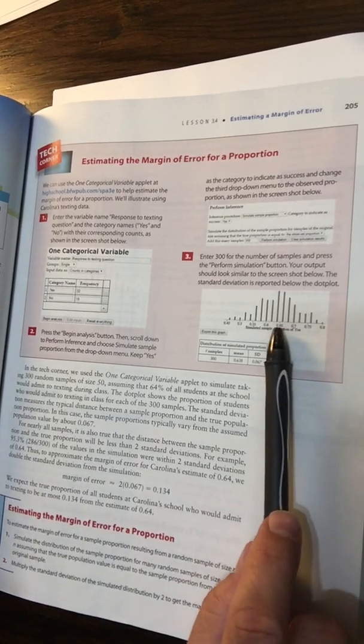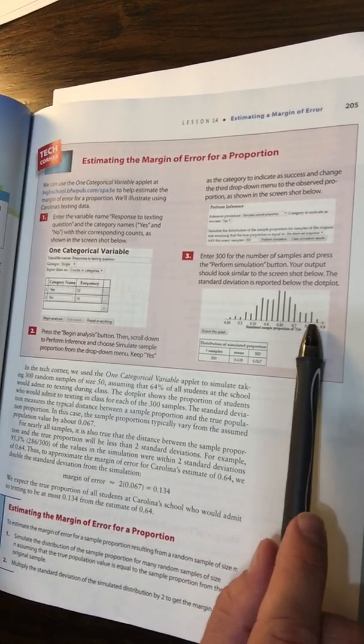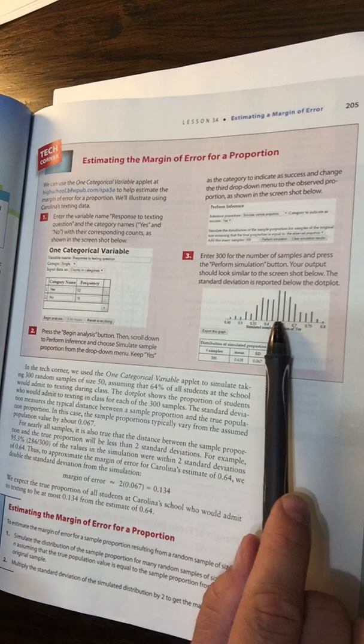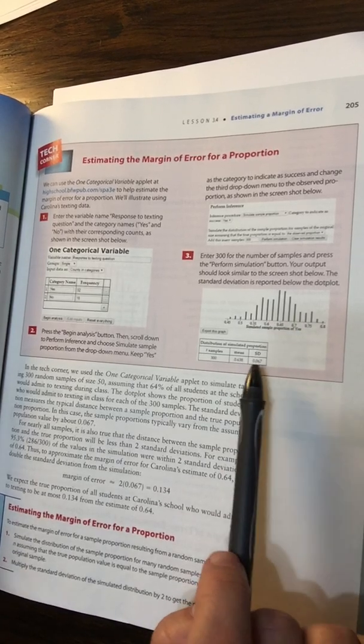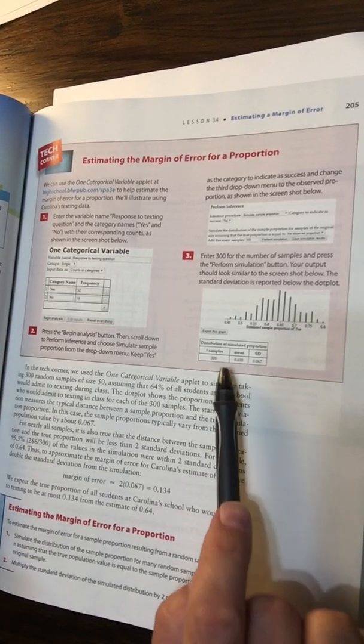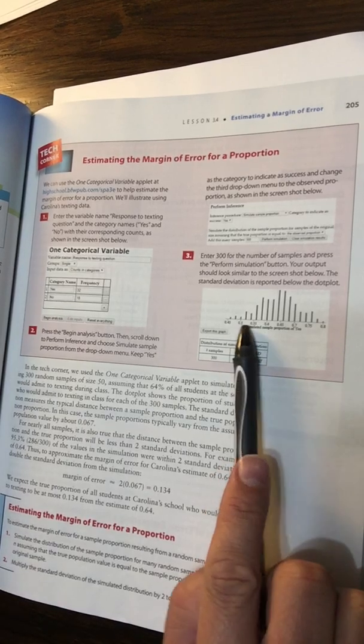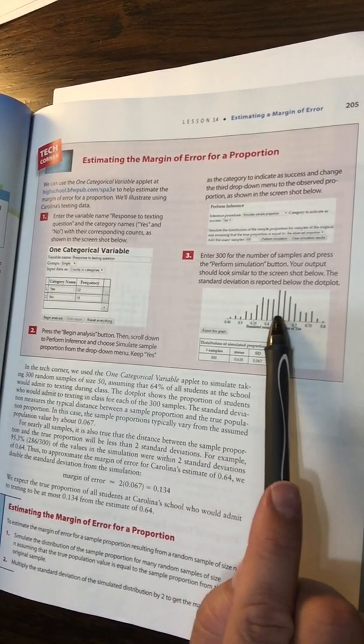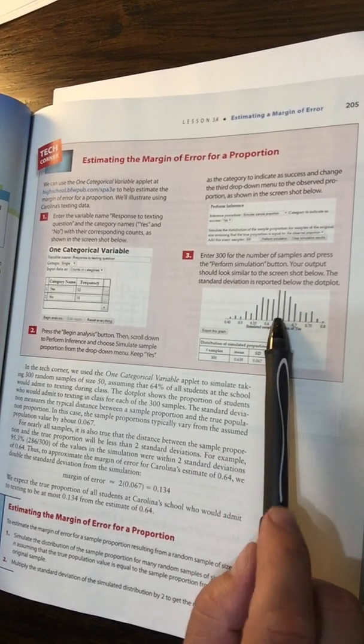Anyway, every time you get one of these simulations, like I was just talking about, it's gonna come with a mean and a standard deviation. Those are the two things we're gonna use to get the margin of error, okay? Your homework tonight is gonna be to understand that this is a simulated bunch of SRSs. Somebody went and got, for this one, 300 different SRSs.